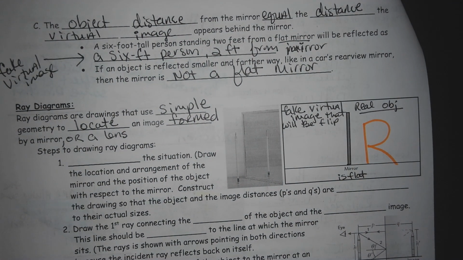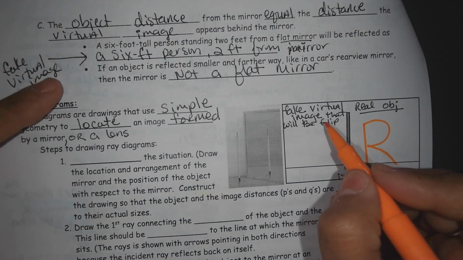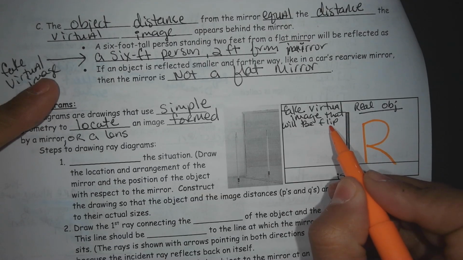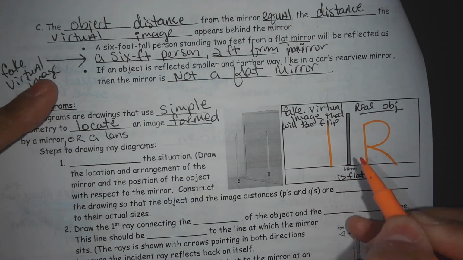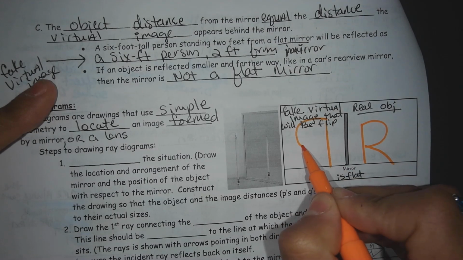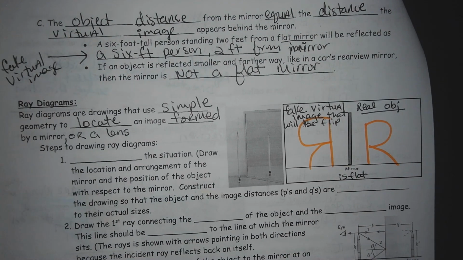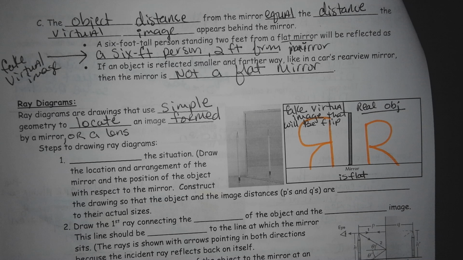But let's be honest, just like Carlos said, hey, Miss Munson, you can just kind of flip it. Now, don't get me wrong, my R is not exactly the same. I know it's not. But you could draw an exact flipped image. Would it be flipped? Just like on your selfie pictures on your cell phone, it would be a flipped image.